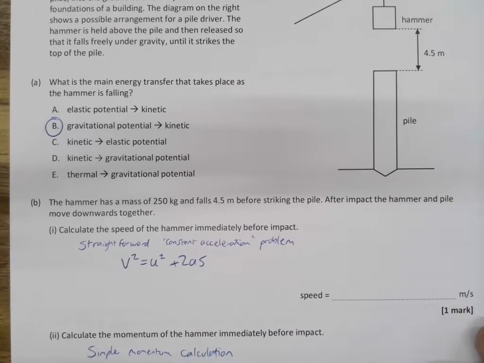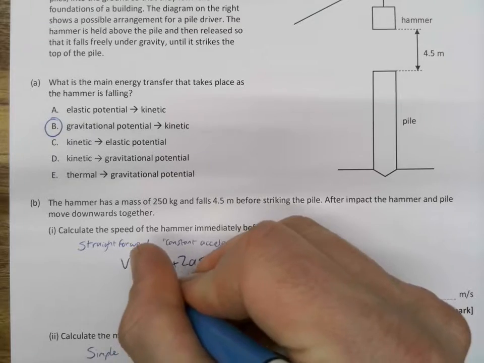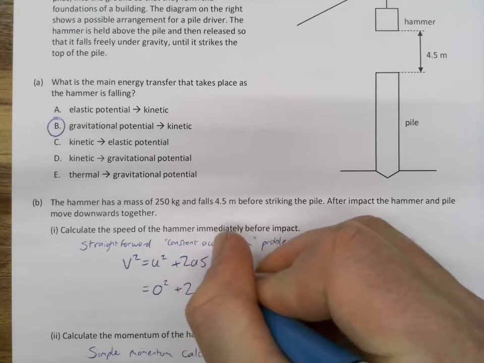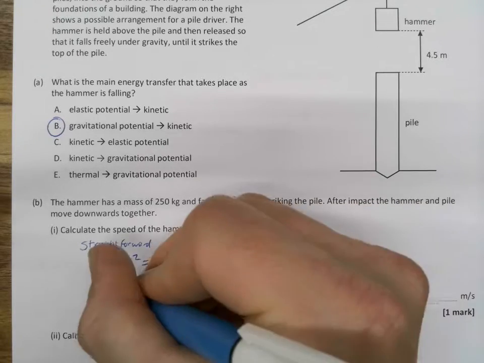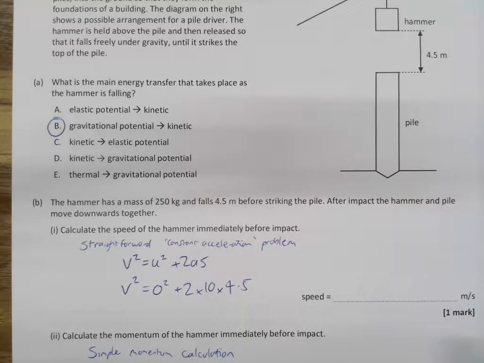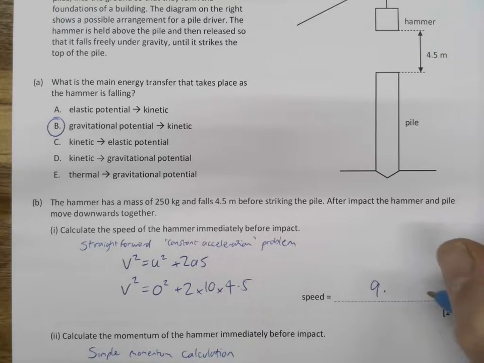This one. If you work it through, the initial speed is 0, the acceleration due to gravity is 10, and the distance fallen is 4.5 meters. Okay, you work that out and you'll find out what v is. If you take the square root of that answer, you'll find out the velocity. In this particular case, I got 9.5 if I'm writing it to two significant figures.